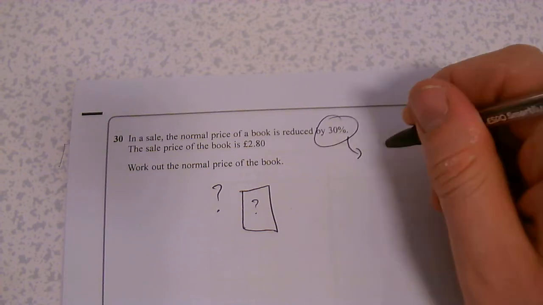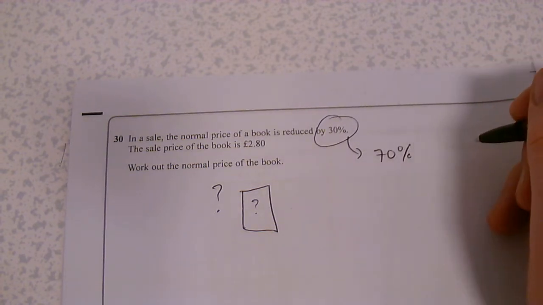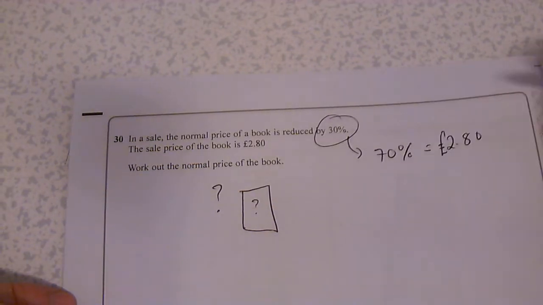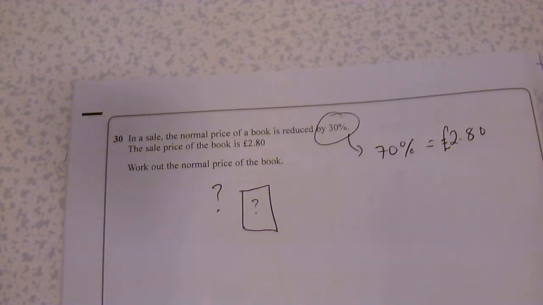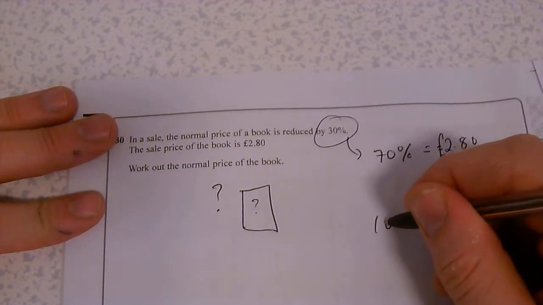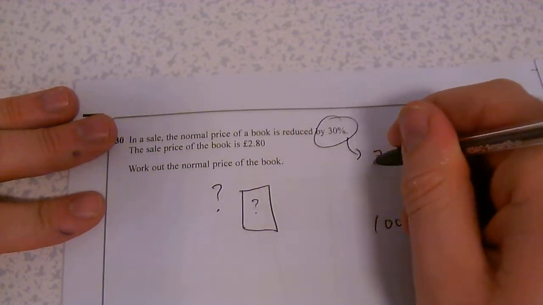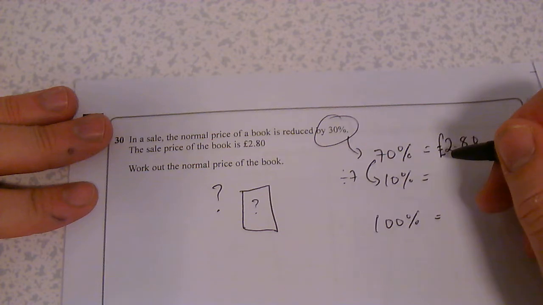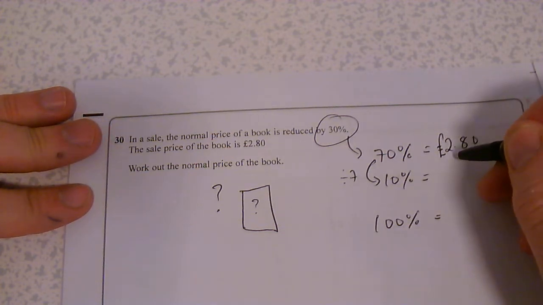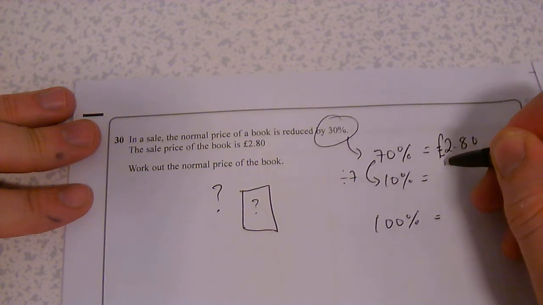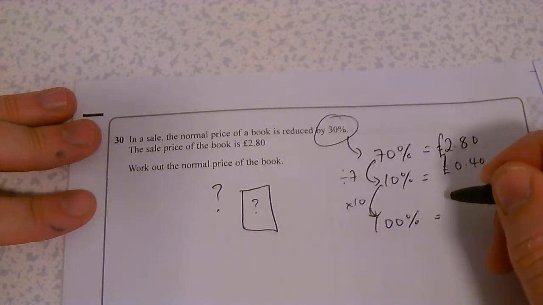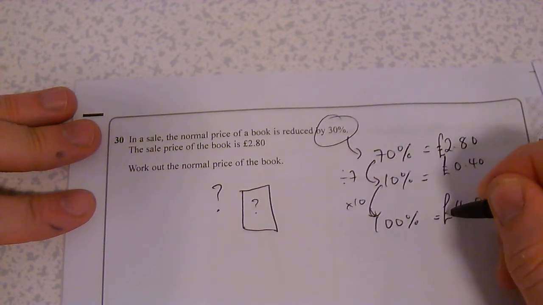So if something's been reduced by 30%, I now have 70% of the value. I now have 70%, and they're telling me that that is worth £2.80. So if I want to find the original price, well, that's 100%. That's the original. That's everything. So I need to get to 100% to find the original cost. So to do that, I'm going to divide by 7. The reason is that's going to give me 10%, and that's a nice building block. And also 7 fits into 28 4 times. So if I do this divided by 7, I'm going to have 40p. And then I times that by 10, and that'll give me £4. So the original cost was £4.